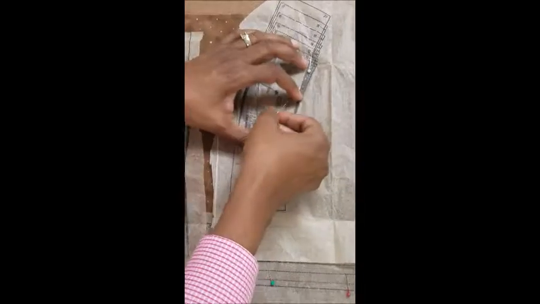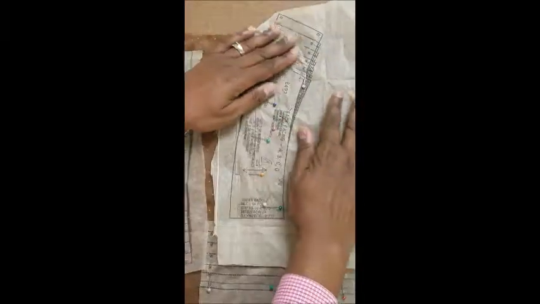Now, another thing you can do, because you don't have a whole lot of pattern pieces, you can cut around it and take them out and turn it and pin so that you can get them on here. Like this facing is a little hard to pin that way. All right, now we're going to talk about cutting.